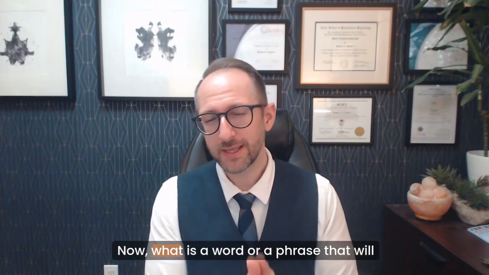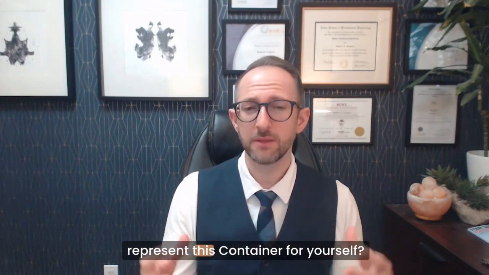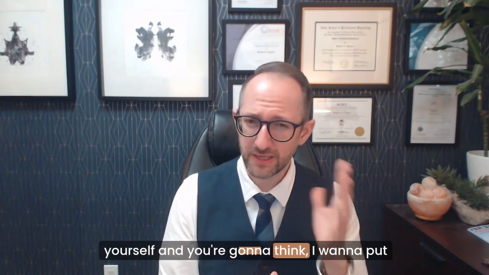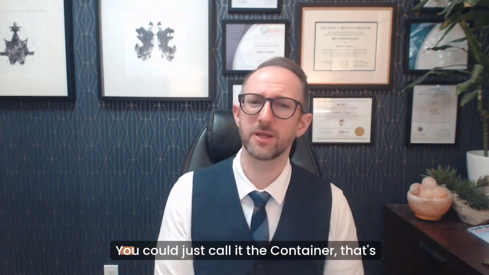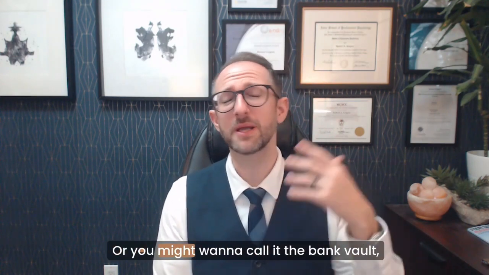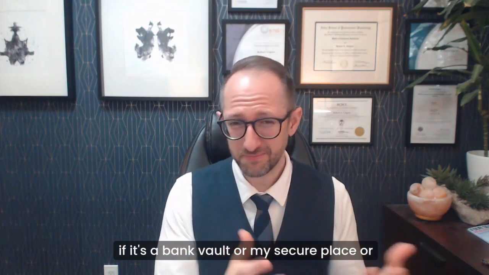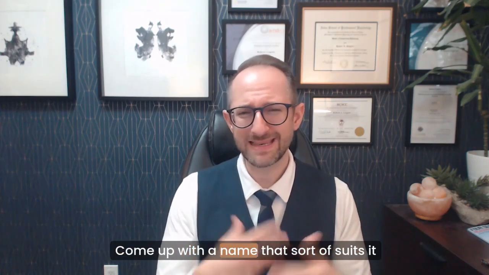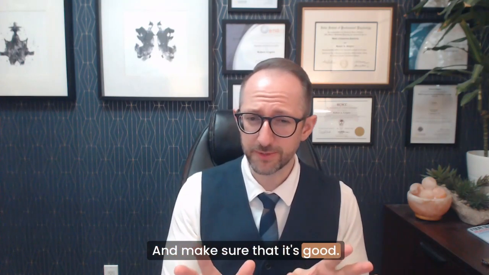Okay, good. Now, what is a word or a phrase that will represent this container for yourself? So this is one thing that you're going to do yourself, and you're going to think, I want to put stuff in my blank. You could just call it the container, that's fine too, or you might want to call it the bank vault if it's a bank vault, or my secure place, or whatever you might want to call it. Come up with a name that suits it for you, okay? And make sure that it's good.